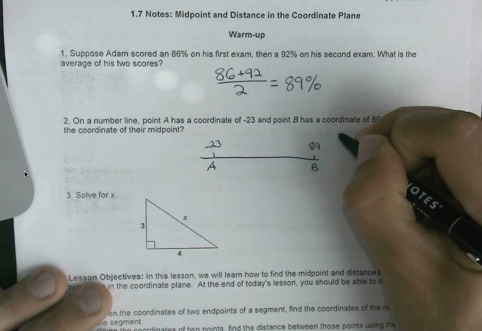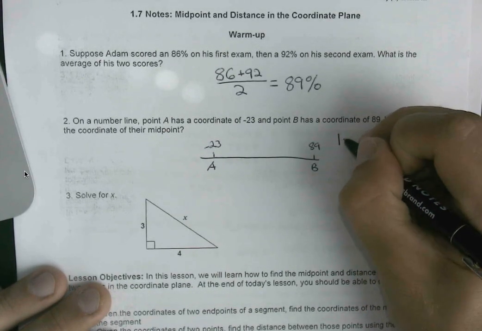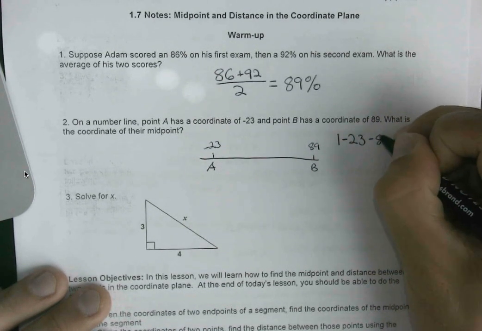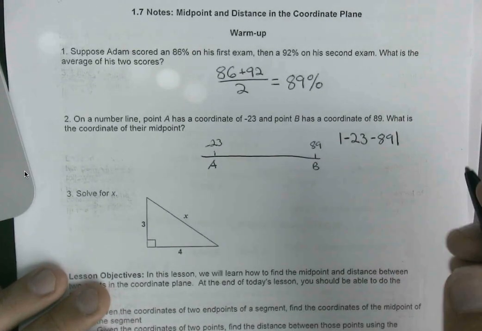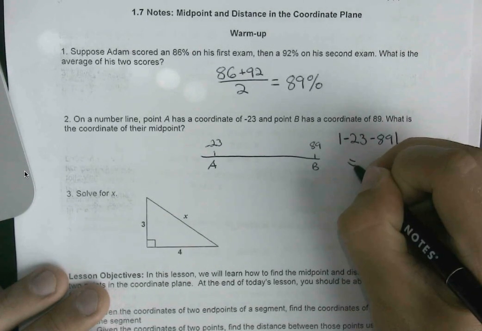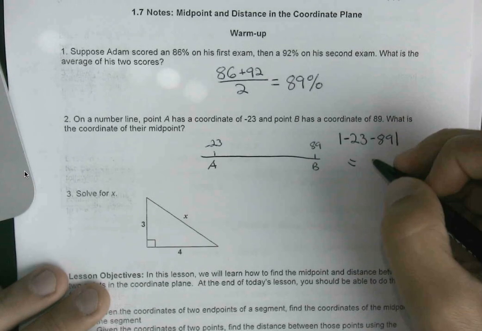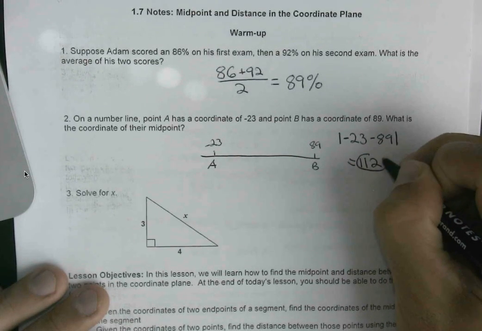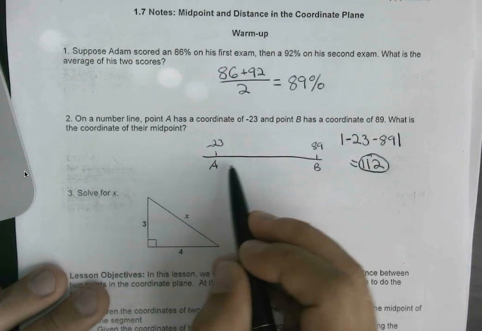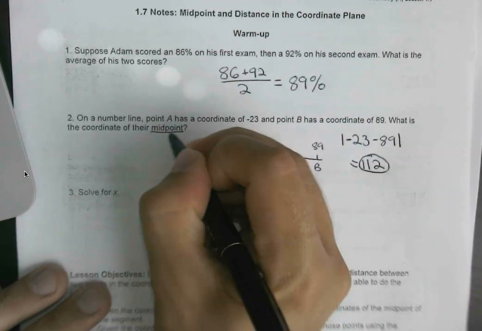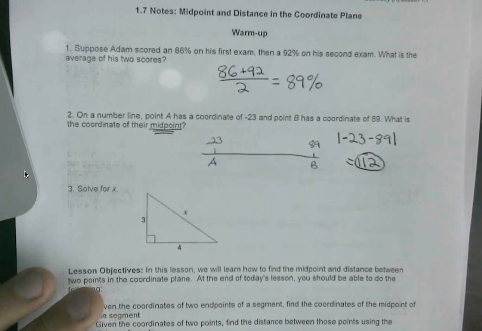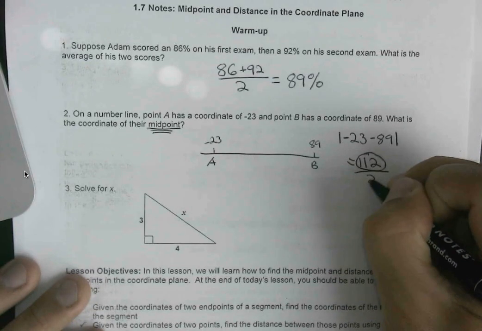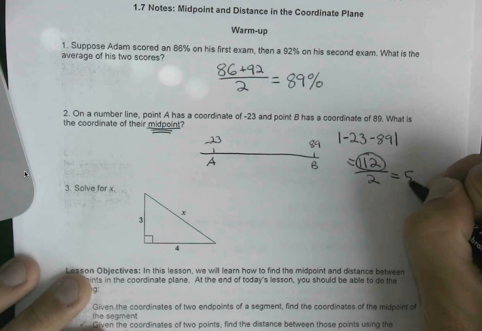Well, recall that we can get distance on a number line if we take the absolute value of -23 minus 89. This gives us how much? 112. So the distance between here and here is 112, but how exactly do we get the midpoint? We would take half of it, which would get us 56.